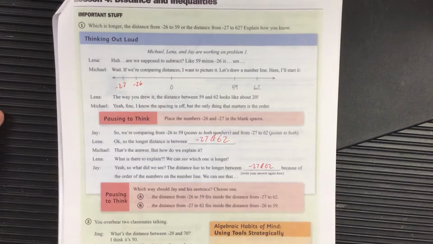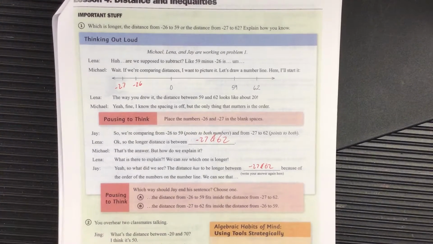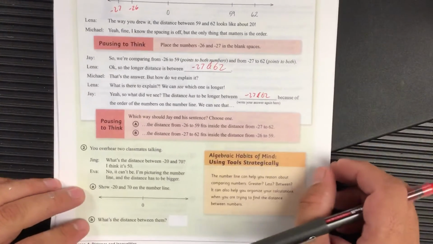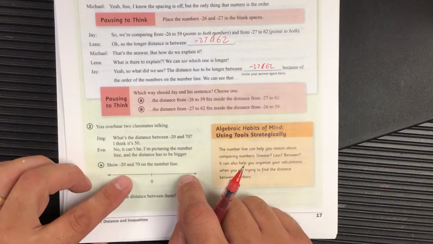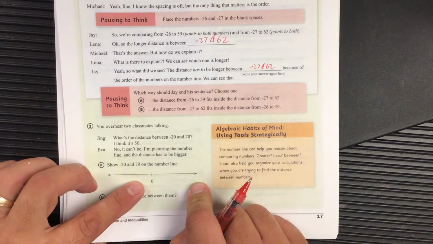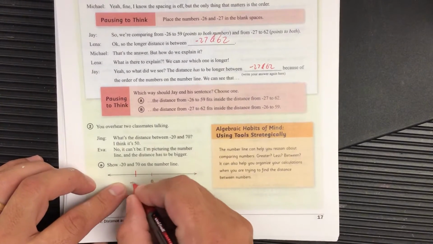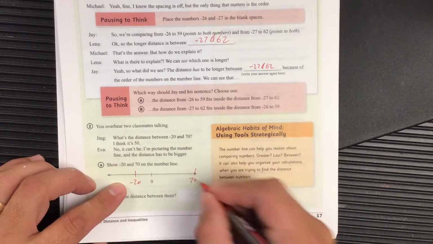Okay, number 2. Kira, would you read it, please? What's the distance between negative 20 and 70? I think it's 50. No, it can't be. I'm picturing the negative and the distance has to be bigger. All right, so if you ever have these questions, guys, and it's asking for distance, feel free to write them on here. So negative 20 is over here, 70 is over here somewhere.